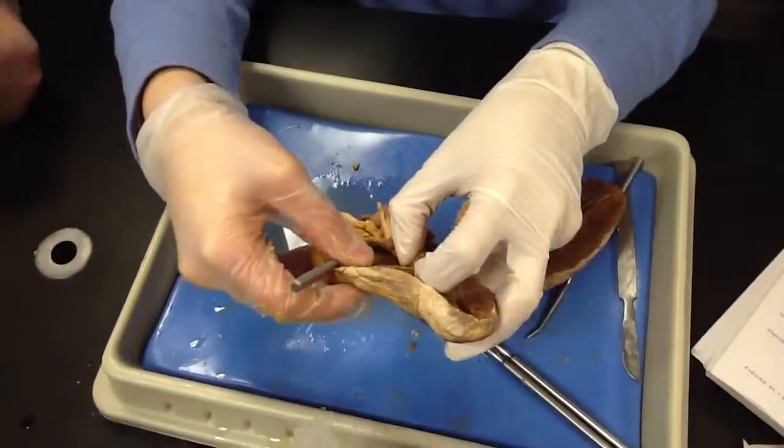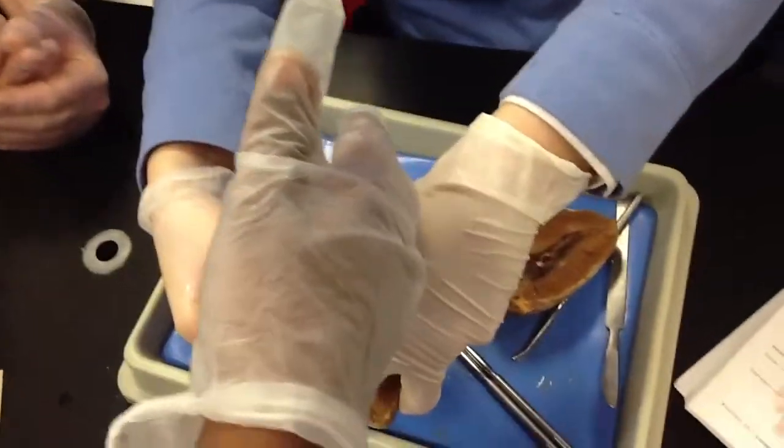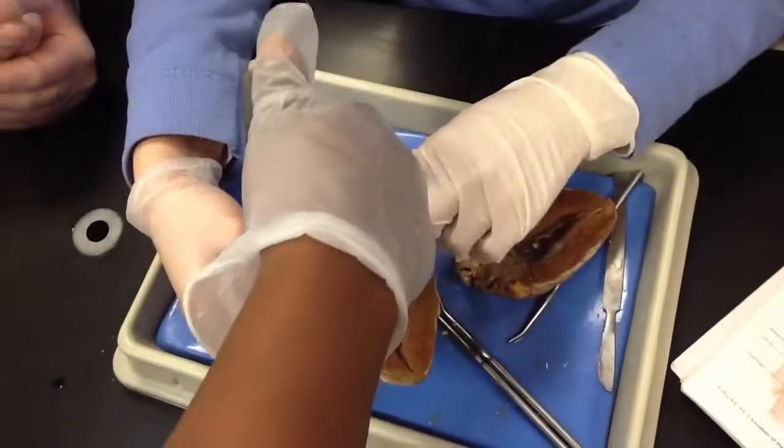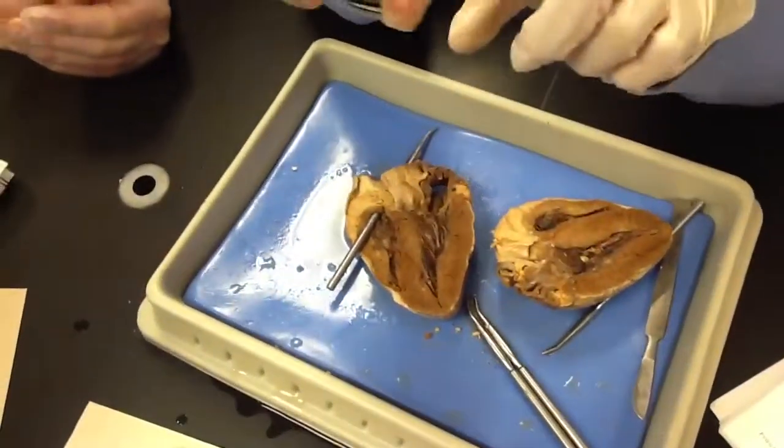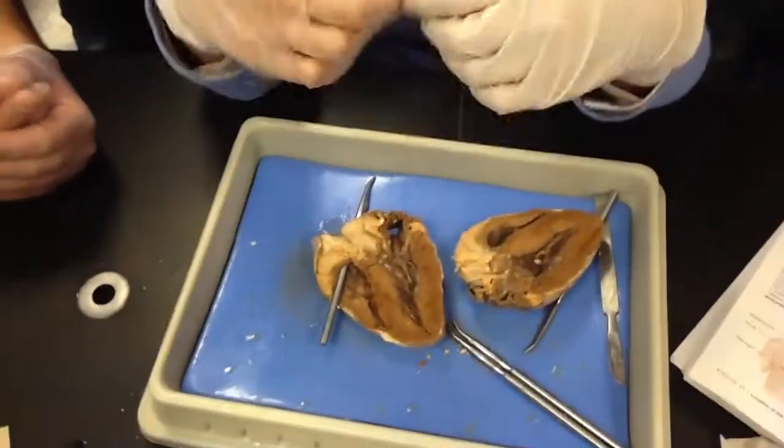Okay, the problem that I have is when you get to the left side, it looks like you have a lot of openings. So how do you tell which is which? Because it's how you follow it. So basically, it actually branches, and you'll get to the left subclavian and the right subclavian.